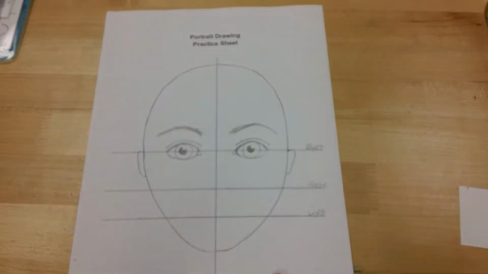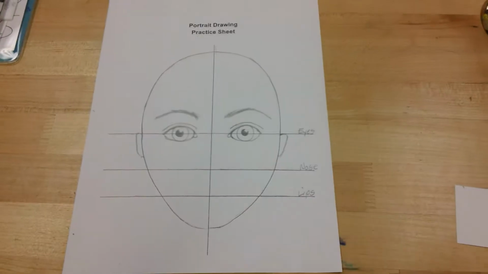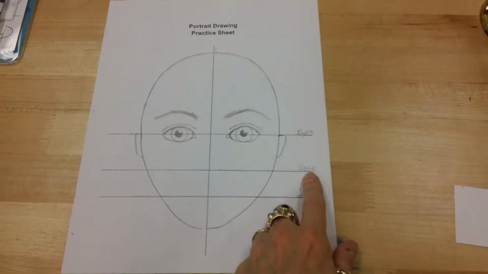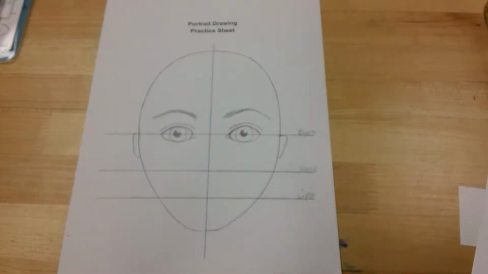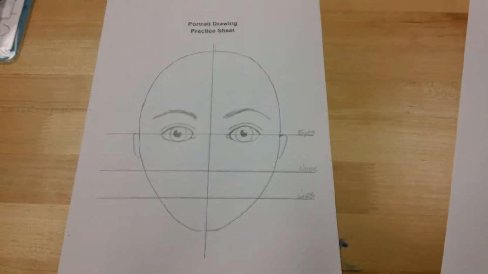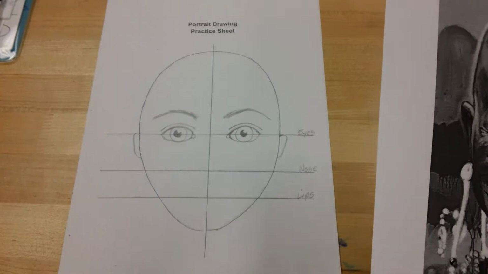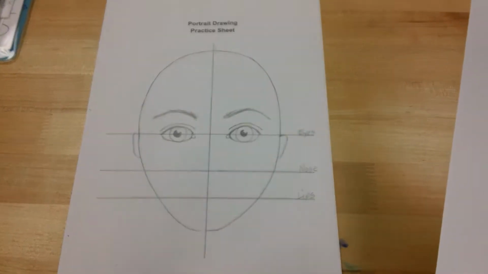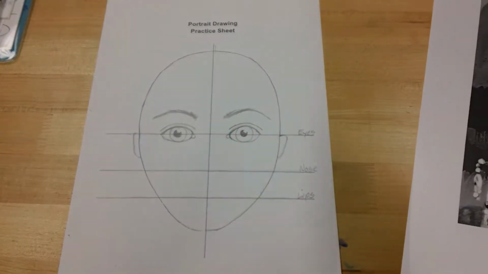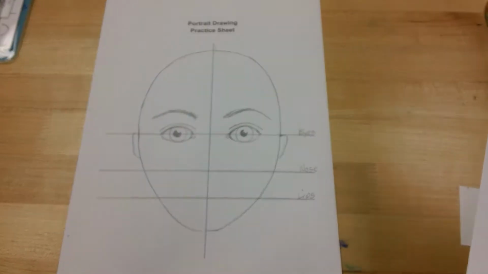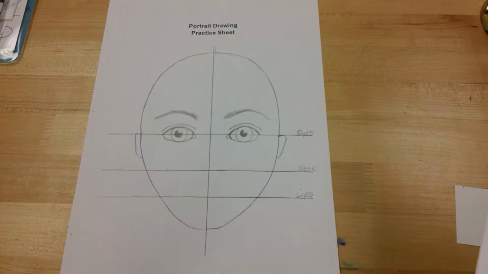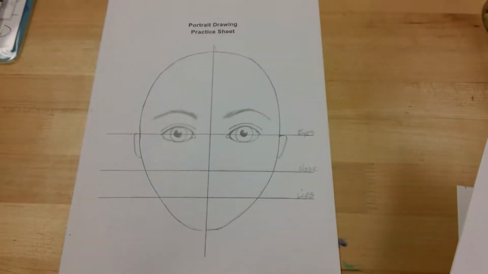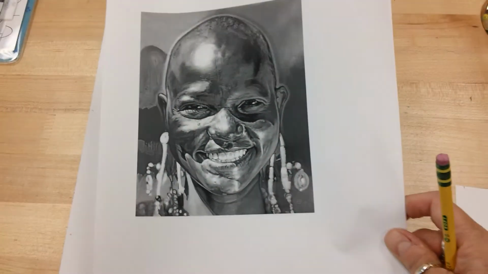So now that we have the eyes sketched in place, let's talk about the nose. And the nose is probably the hardest element of the face to draw. And I think because there's not a lot of lines you're using, the nose really relies on shading. So I'm going to be showing you a simple way to begin learning to draw the nose. But first let's look at some noses in pictures that I have for you.